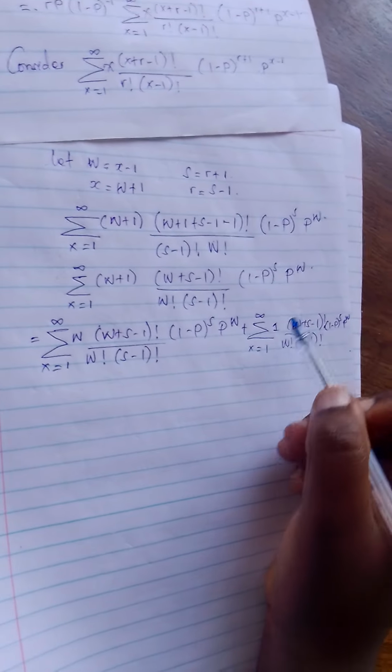This, we notice, is a probability mass function, which gives us 1.